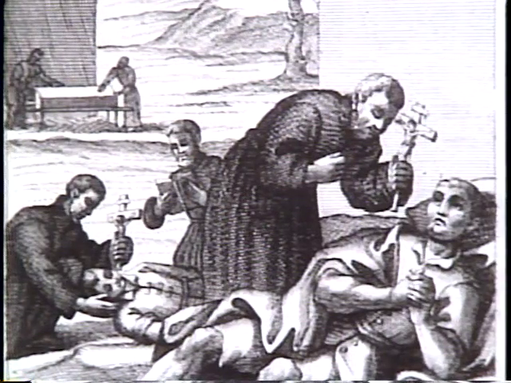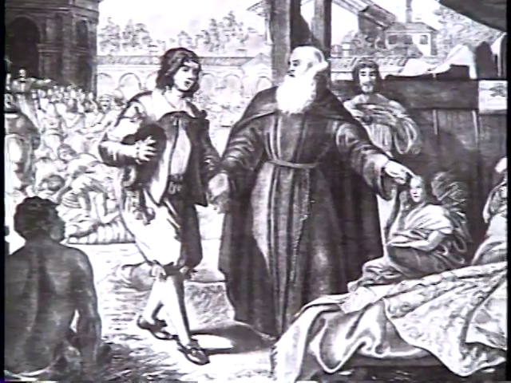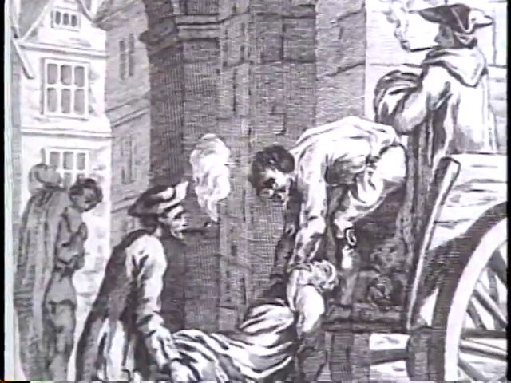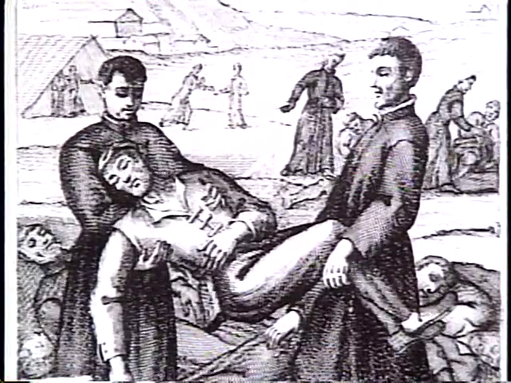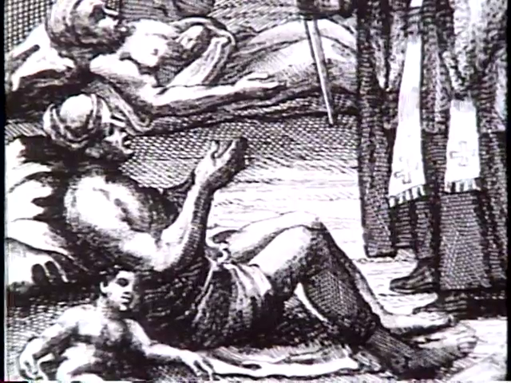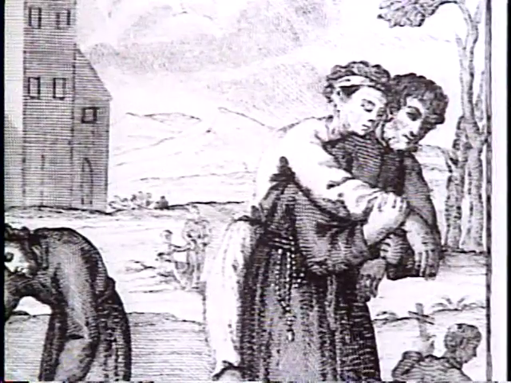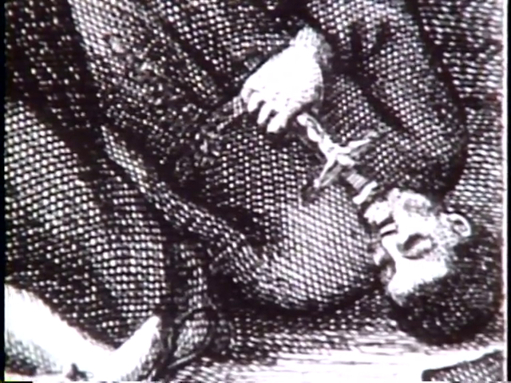Back in the 17th century, at a time we call the Middle Ages, a bubonic plague swept through Europe. They called it the Black Death. Children made up songs about it as a way to handle the horror. Before it was over, it had killed millions.